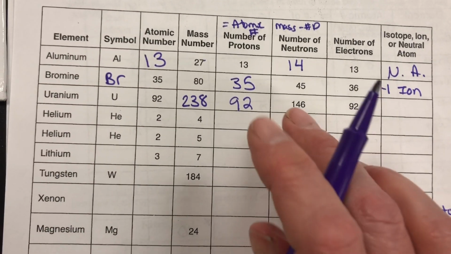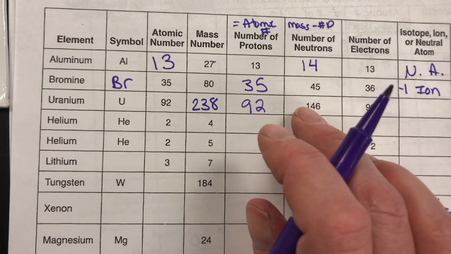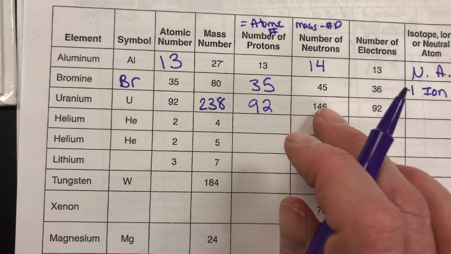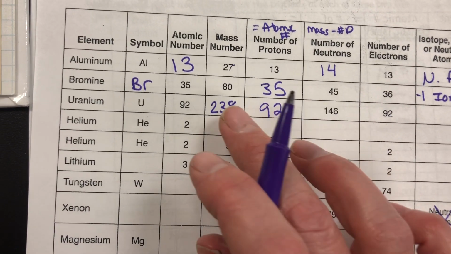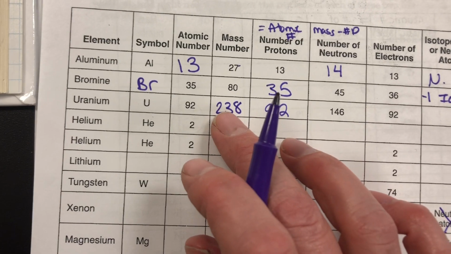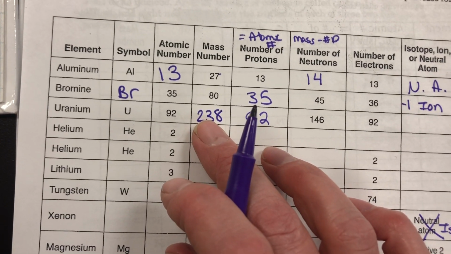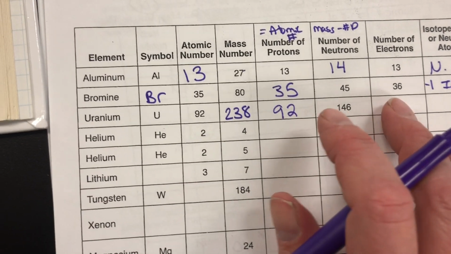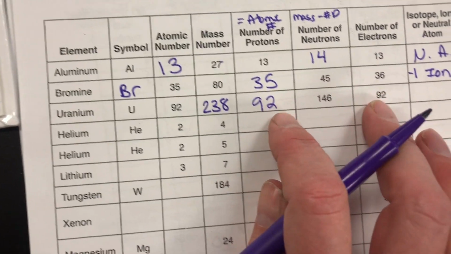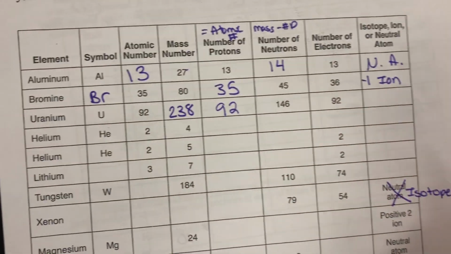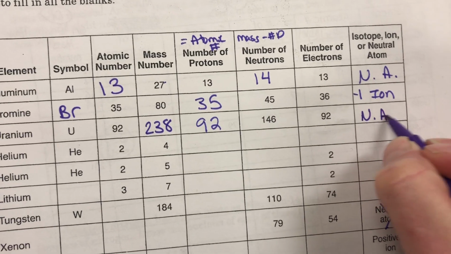Okay, so isotope. Did this number and this number equal that number? So if we add these together, they do equal. So it's not an isotope. Is it an ion? So our number of protons and electrons are the same, so it's not an ion. So this is a neutral atom.